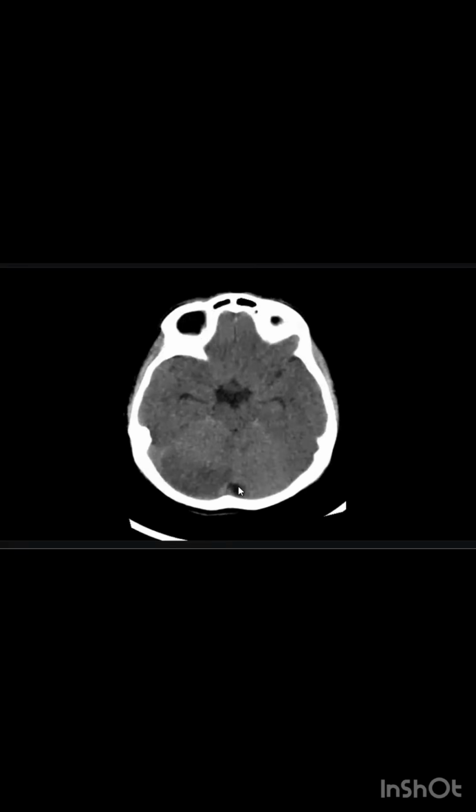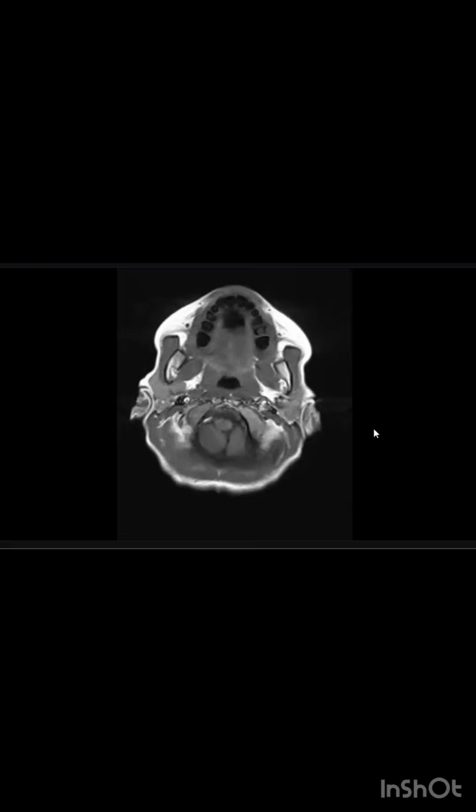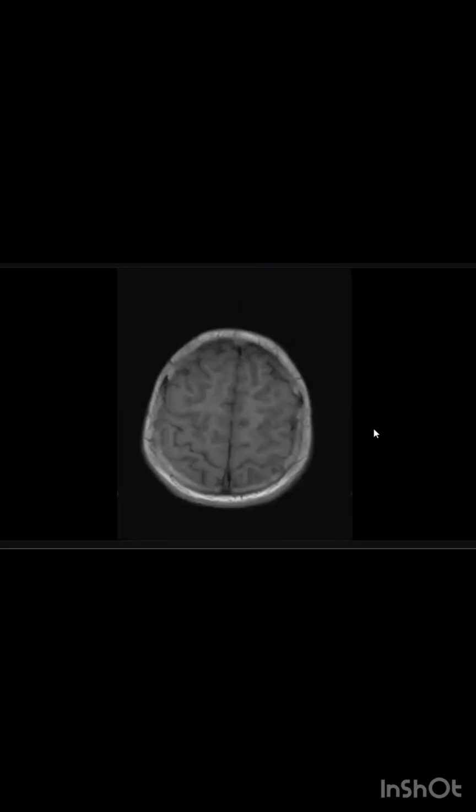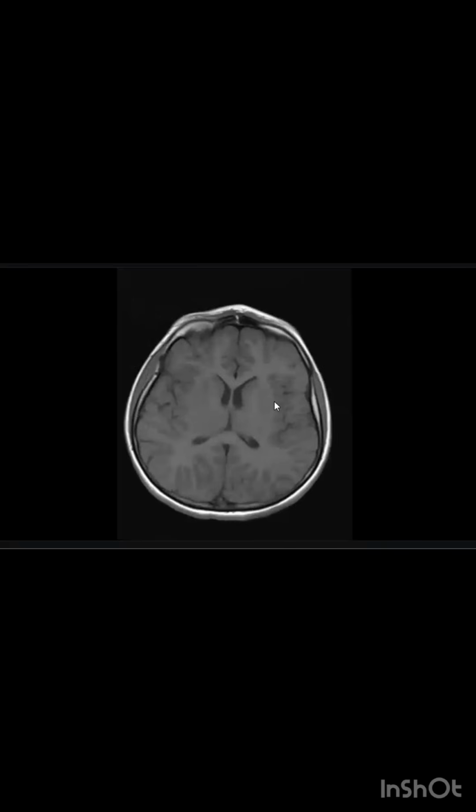Leave the control. Let me just. Okay. We did MRI because it is safer for the patient. So you can stop.